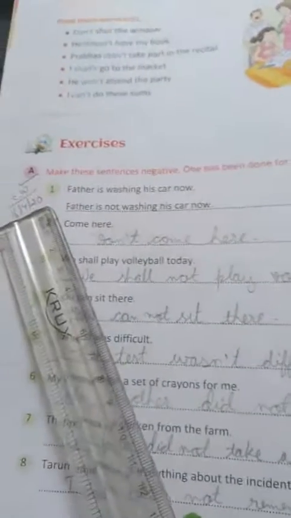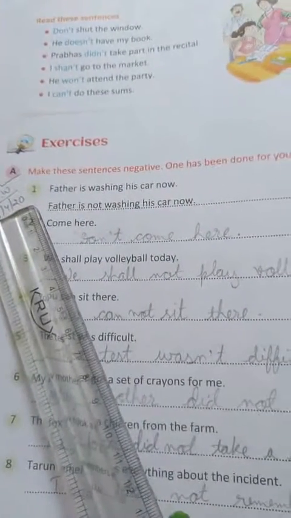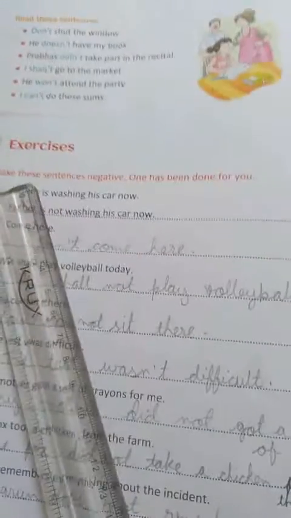Now, this is your exercise. Do this exercise as classwork in your copy. After this video, I will give you your homework. This is your homework. Solve this exercise in your copy as homework.